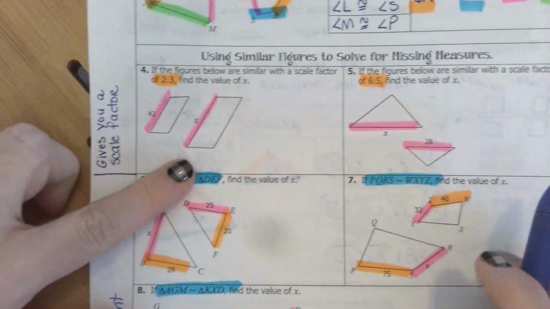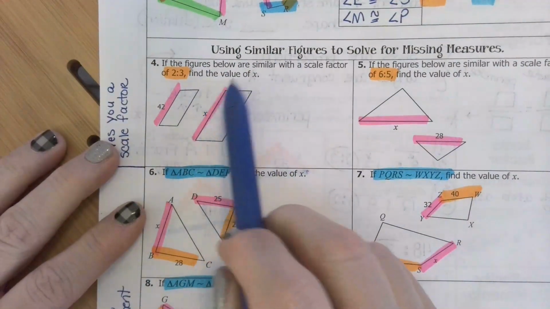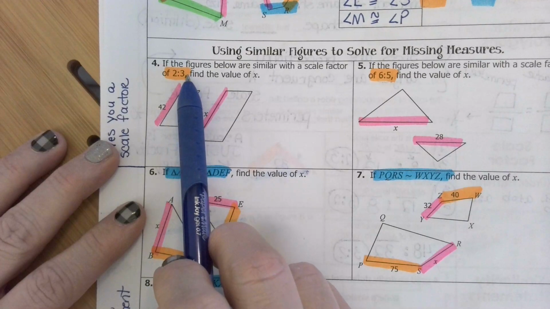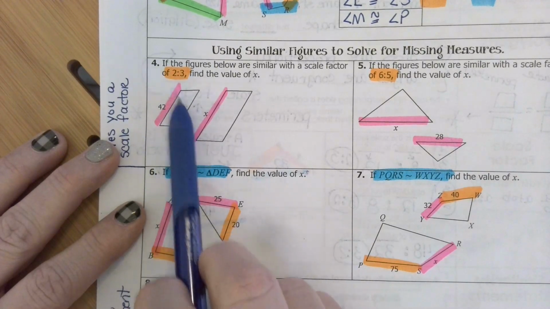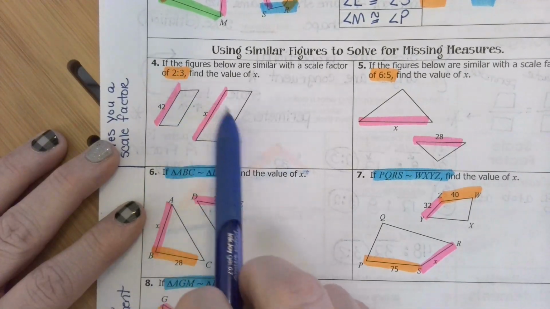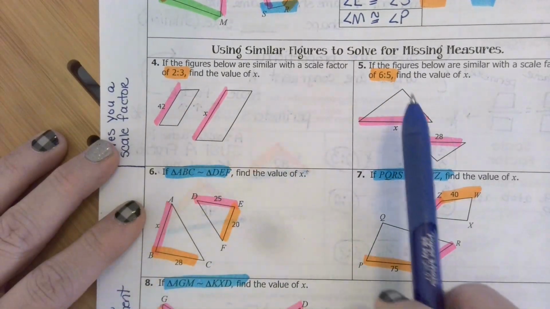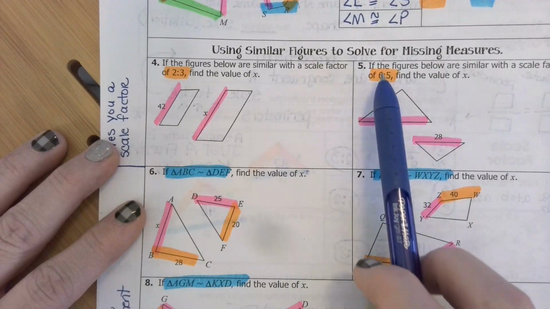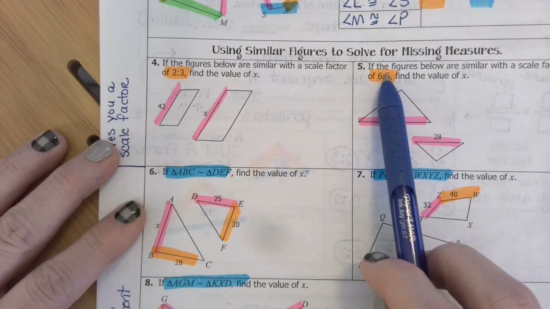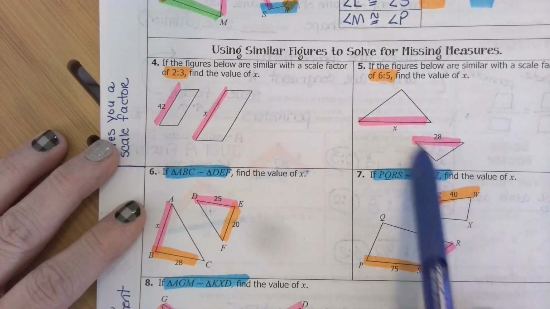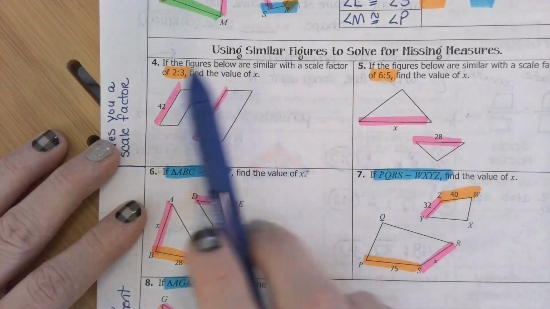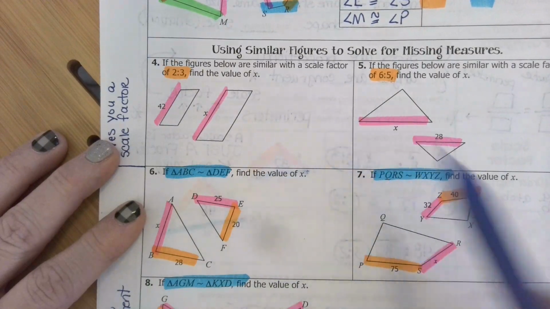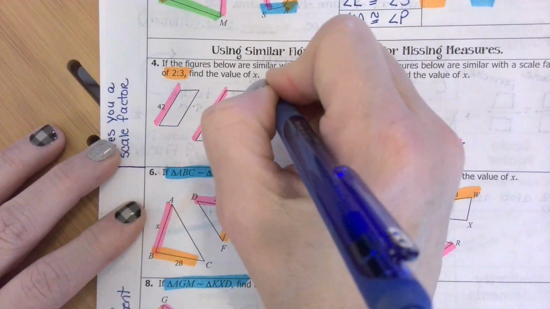Okay, so number 4, if the figures below are similar with a scale factor of 2 to 3. Now, when they say 2 to 3, it's always the left is the first number, the right is the last number, or top to bottom. 6 is the bigger one. This is the bigger triangle, so it kind of represents this one. 5 is the smaller number. It kind of represents the smaller triangle. So either left over right or top over bottom when you're setting these up. So what this means is 2 over 3.